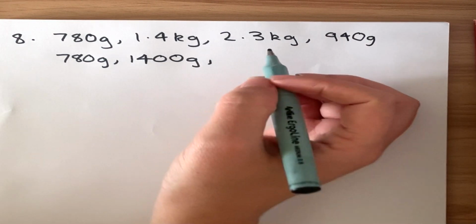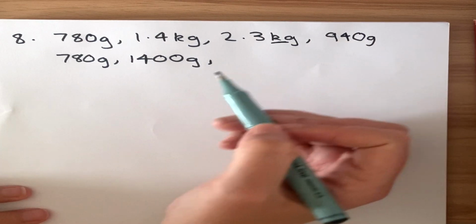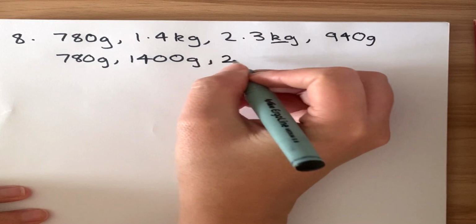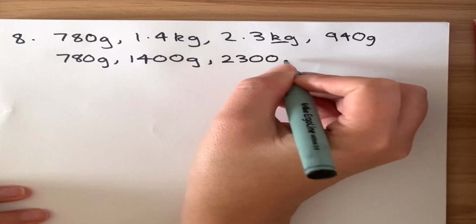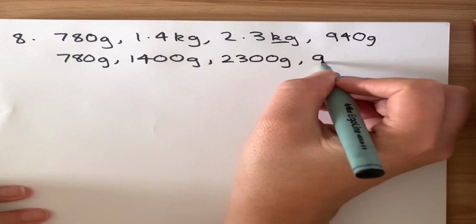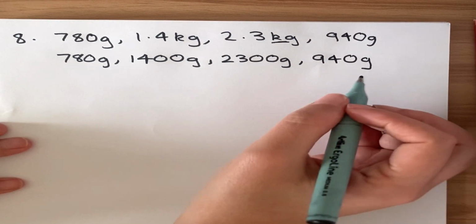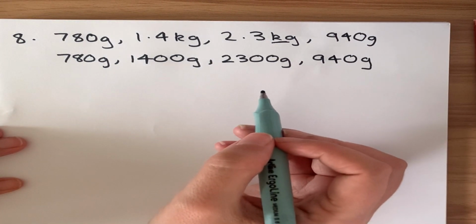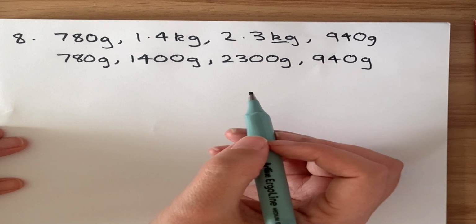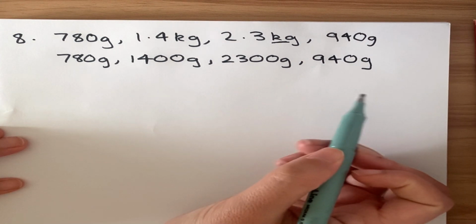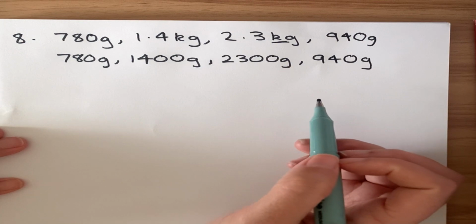This one we need to multiply by 1,000 as well because it's not in grams. So 2,300 grams. And then lastly, this one's already in grams. Now, it's not in ascending order, so we also need to put it in ascending order because they are asking us to find the median. They need us to find the middle, so it needs to be in order so that we can find the middle.